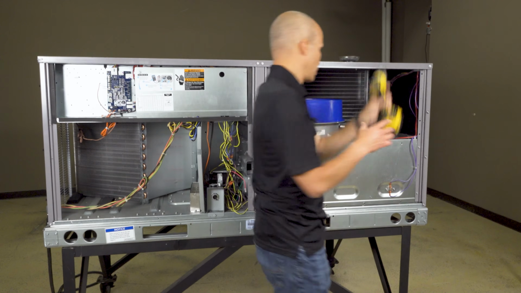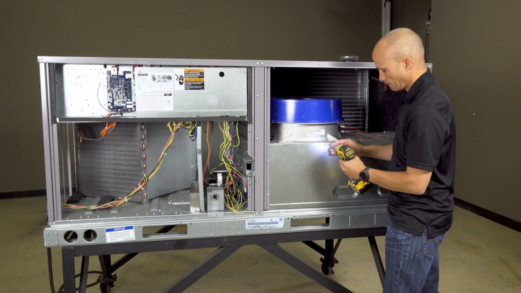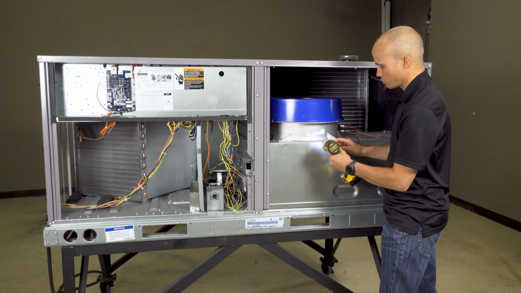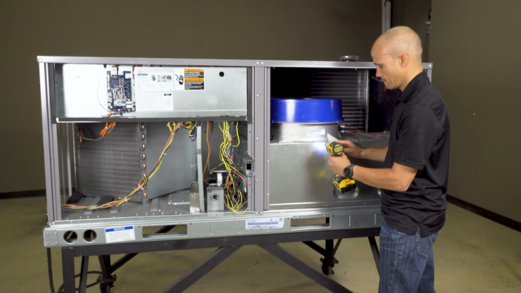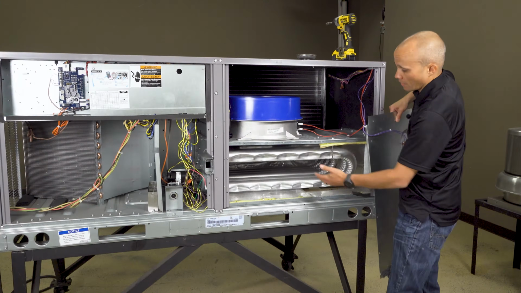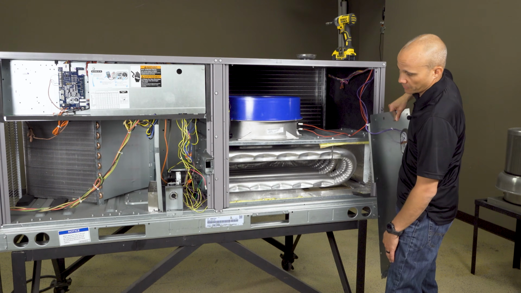We can open this up and show you guys the heat exchanger. I took all the screws out except for this last one. Now we have a view of the actual heat exchanger on here.